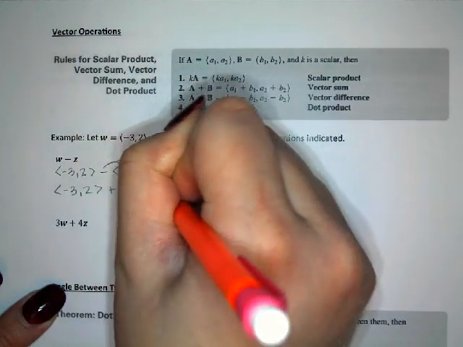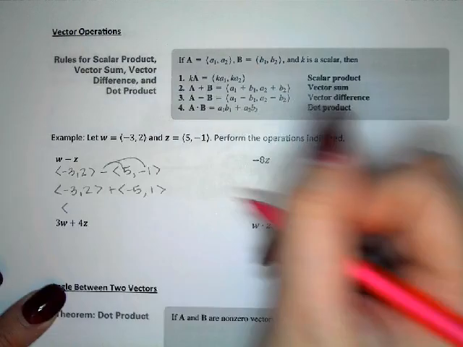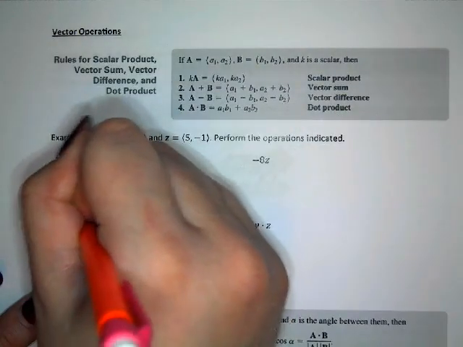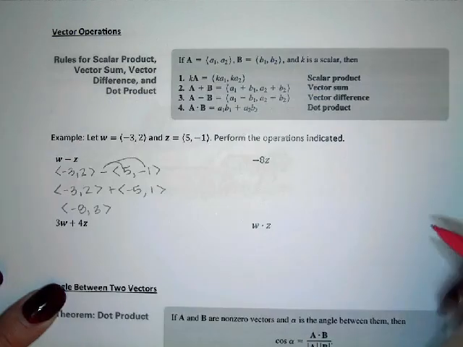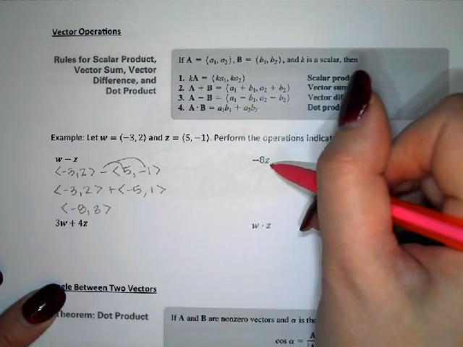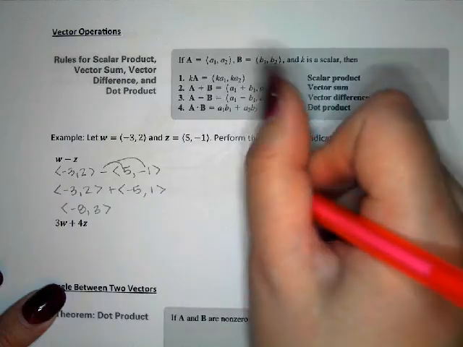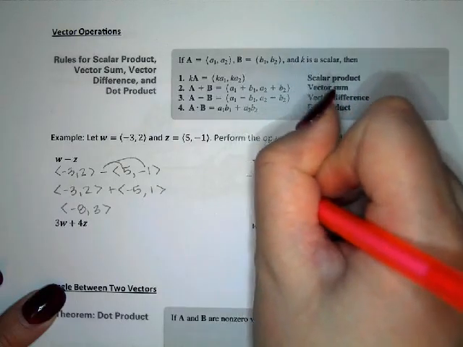Here we have a scalar for this one. It says -8 times Z, so we can just put -8 in front of Z, 5, -1, and then we're just going to distribute. So -40, +8.